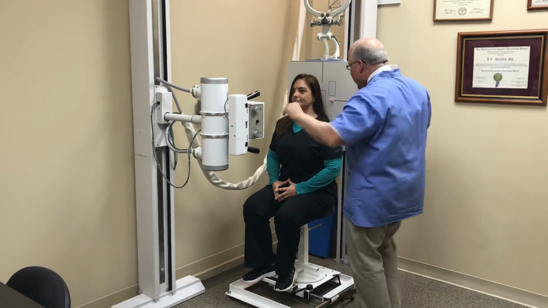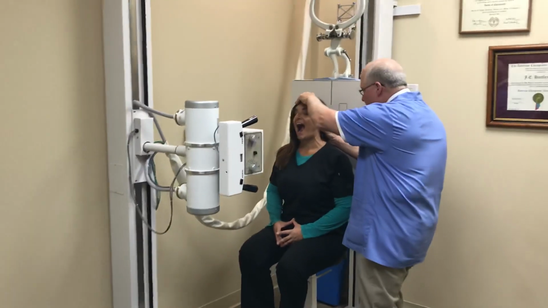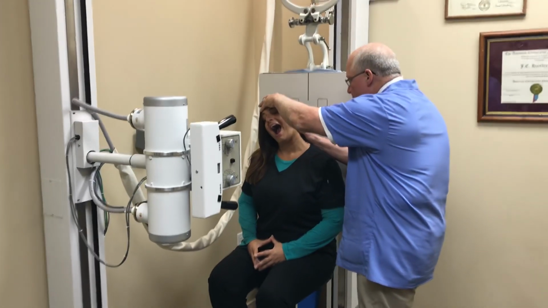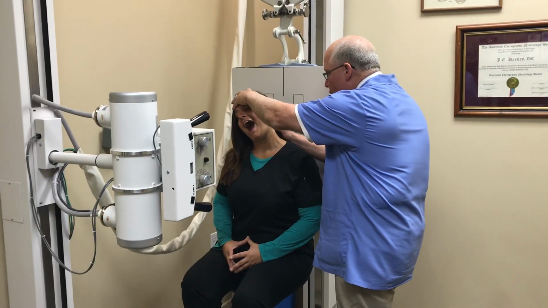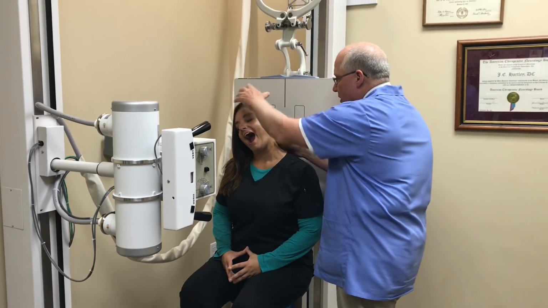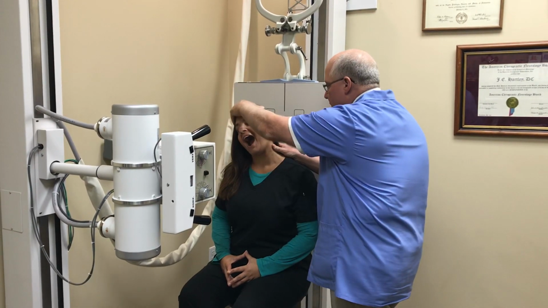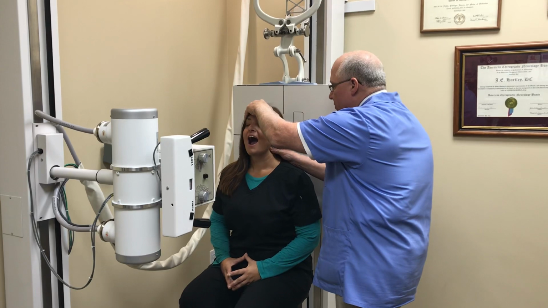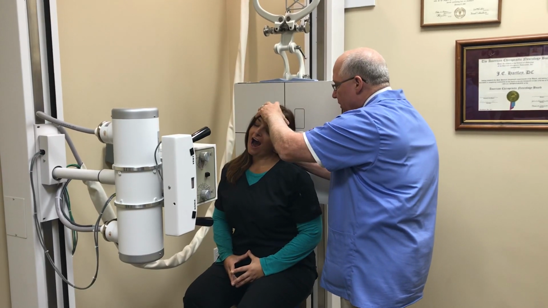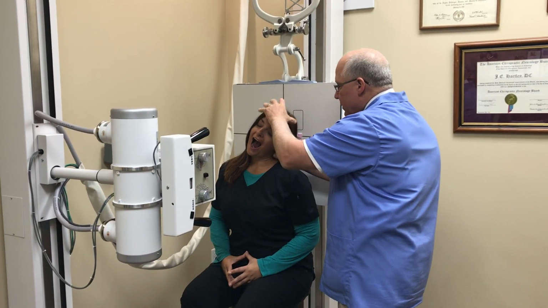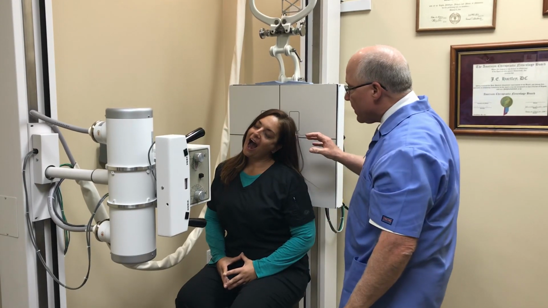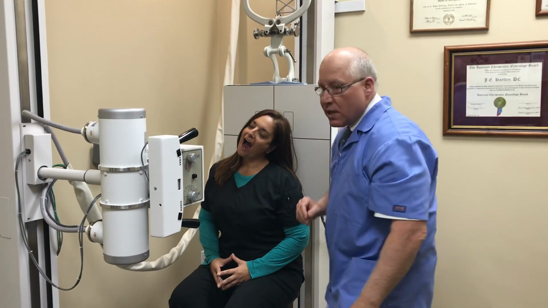Okay, you're going to open your mouth as wide as you can, chin down a little bit, tip your head to the right. So this is called the right cervical flexion or right alar view. We're going to take the x-ray there, look up to the ceiling, head to the left, chin down a little bit. And we're going to take the x-ray there. That's left cervical flexion or left alar view. So now we're going to look at the results of that.